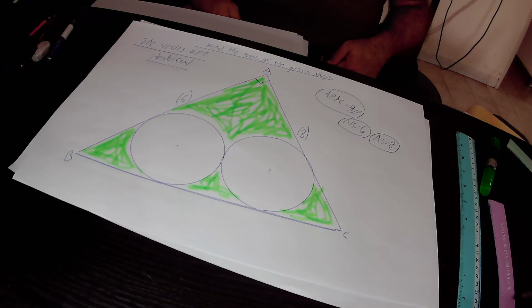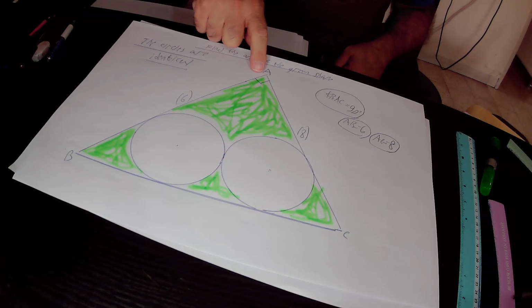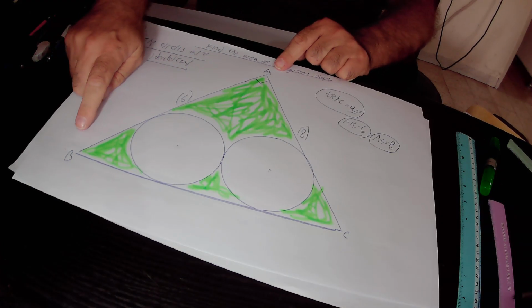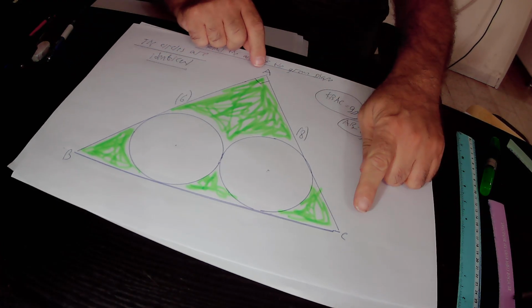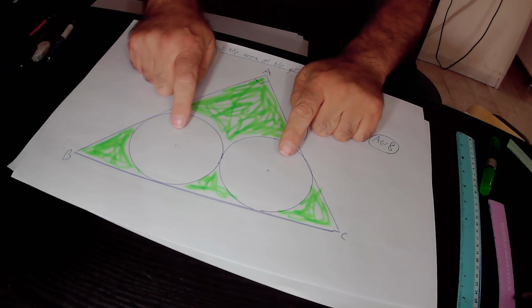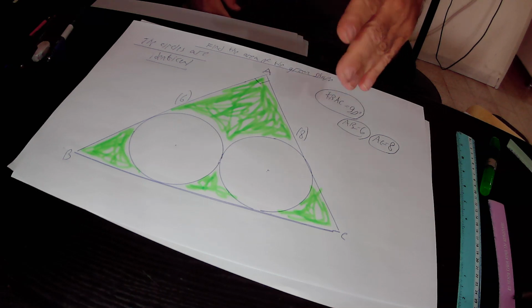In the drawing, we have the right triangle ABC. Triangle ABC is a right triangle because angle B is the right angle. In addition, we know that side AB of triangle ABC equals 6 units in length, and side AC equals 8 units in length. Inside triangle ABC, we have these two identical circles. Repeat again, our task is to find out the area of this green shape.